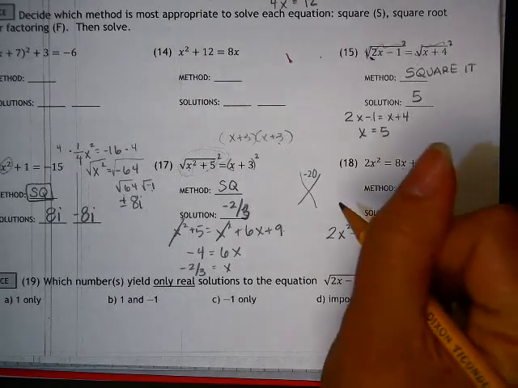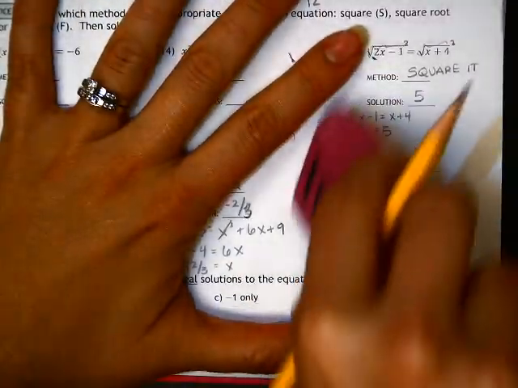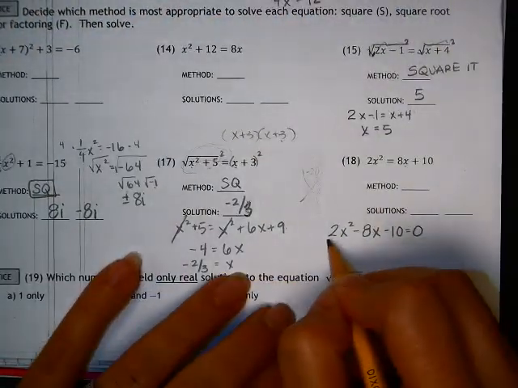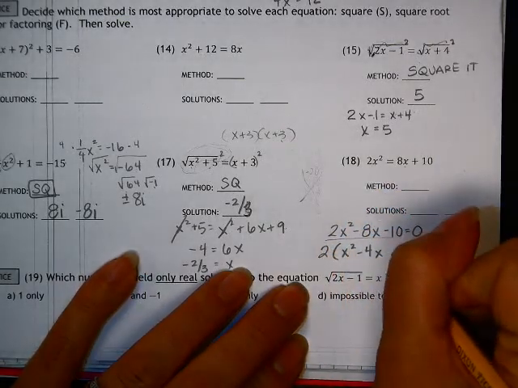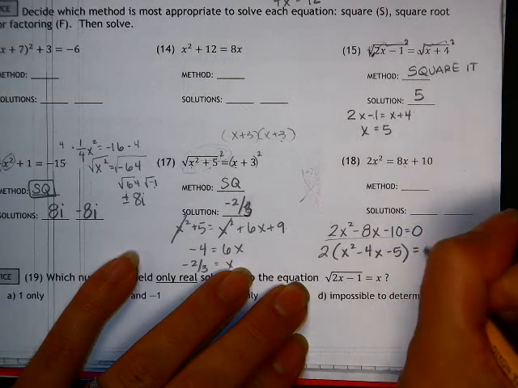So we have what? Negative, oh, wait. There's a common factor. If I take a 2 out of all of this, I just got way too excited there. Alright, and I sang a little song.